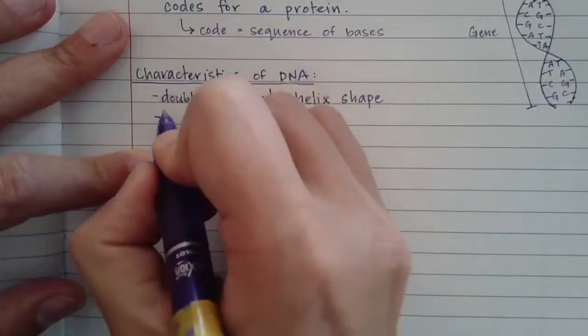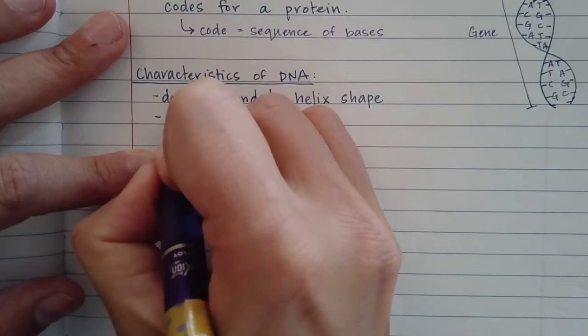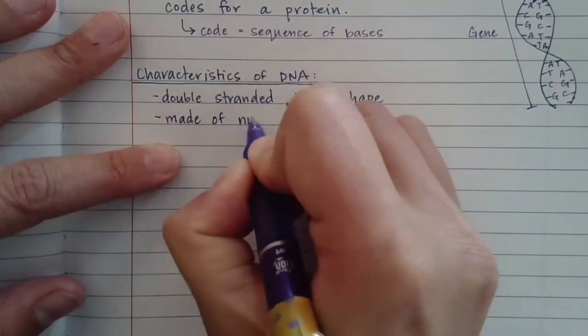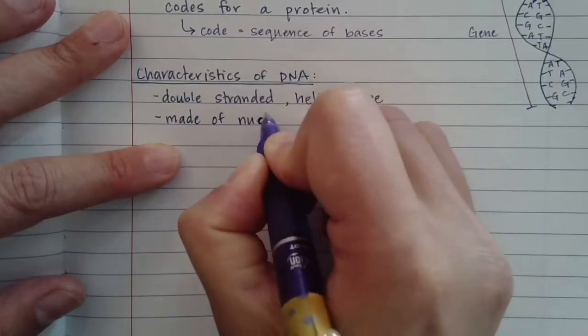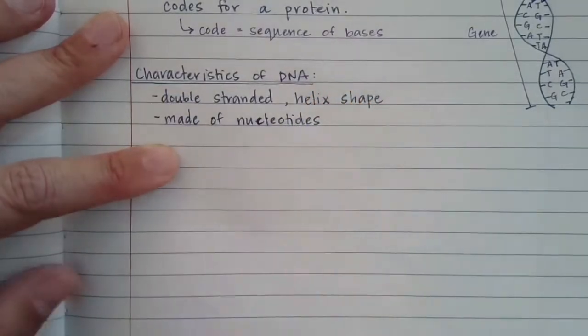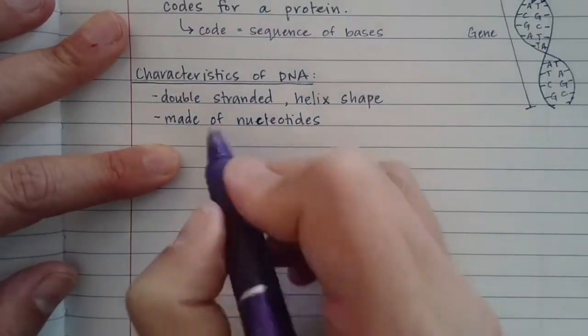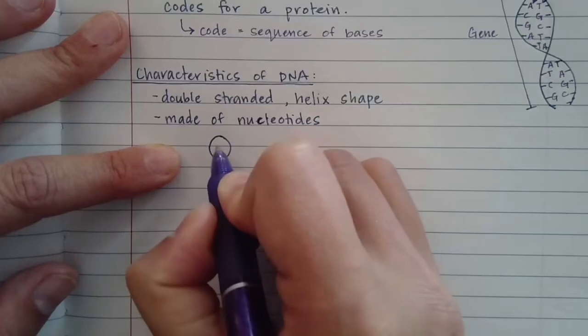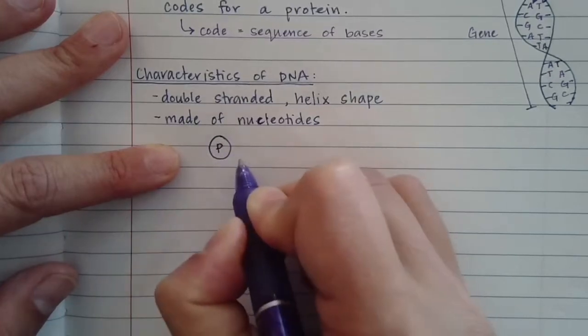DNA is a polymer. It is made of nucleotides. So nucleotides are the monomers, and nucleotides are actually made of multiple things as well.